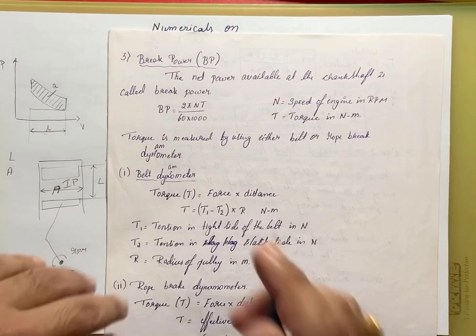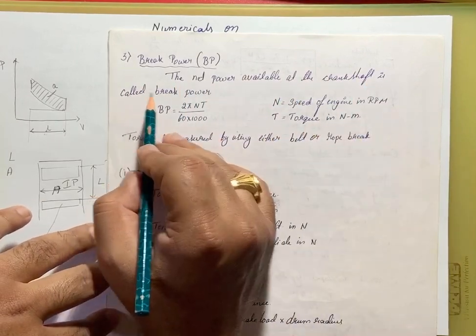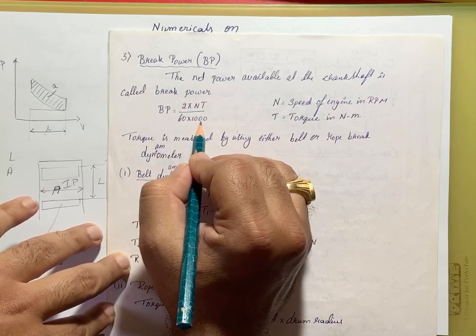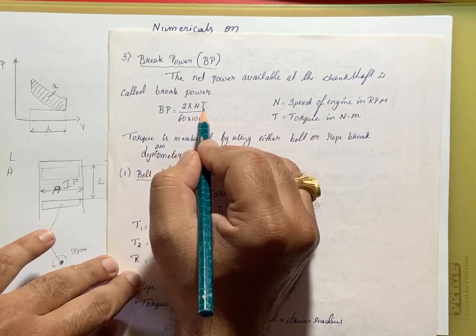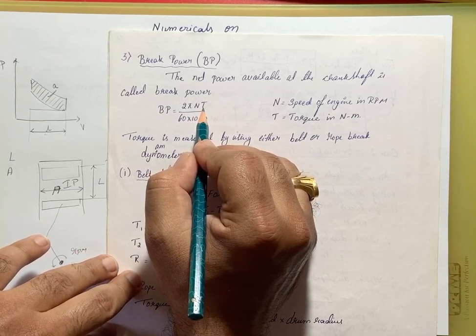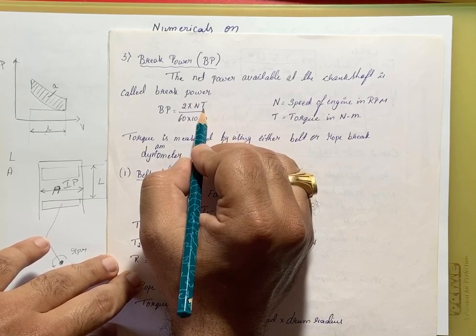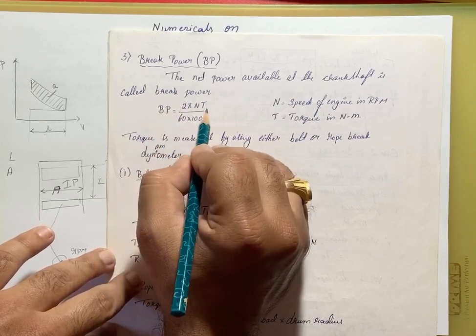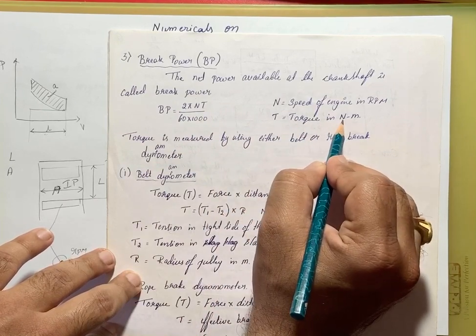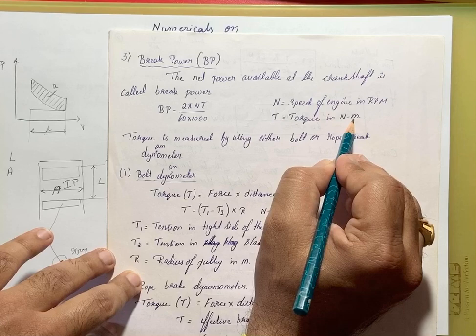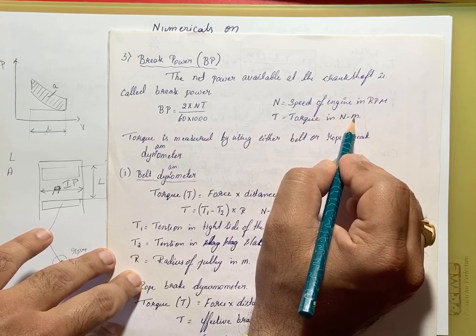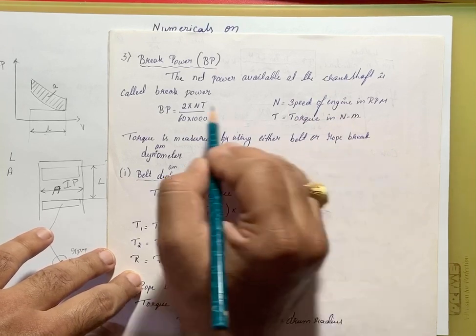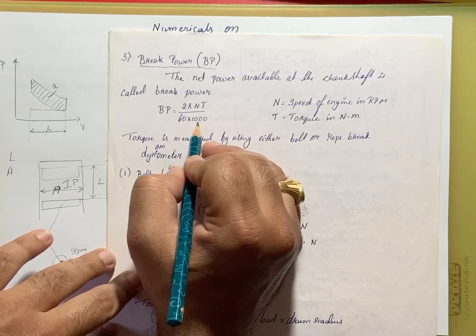Now what is brake power? This is the net power available at the crankshaft. BP is given by 2 pi N T divided by 60 into 1000, right? Here N is in RPM, T is the torque. But in belt drive we use T as tension, not torque. Here in an IC engine, T is the torque, given in Newton meter. Torque is force into perpendicular distance, so Newton meter is the unit here, and 2 pi N T divided by 60 into 1000 is the brake power.